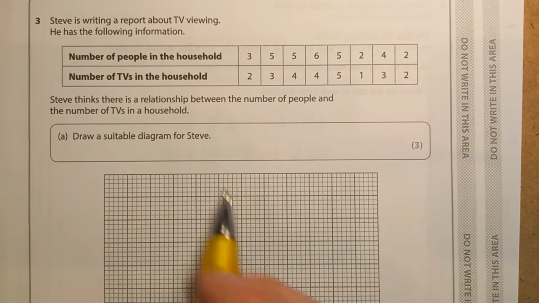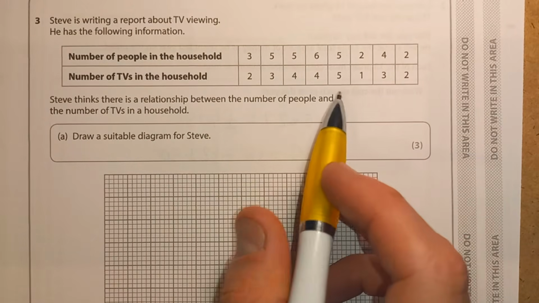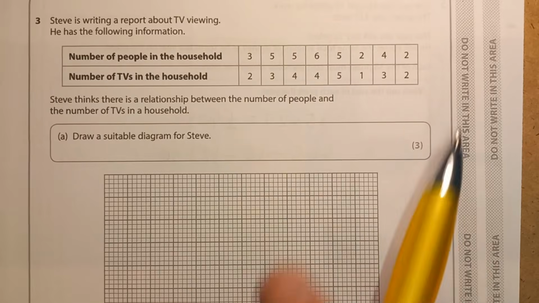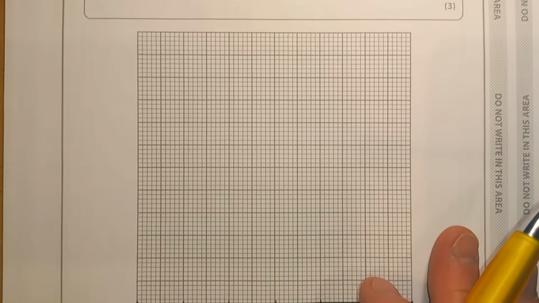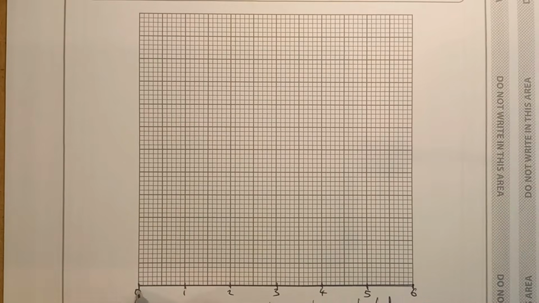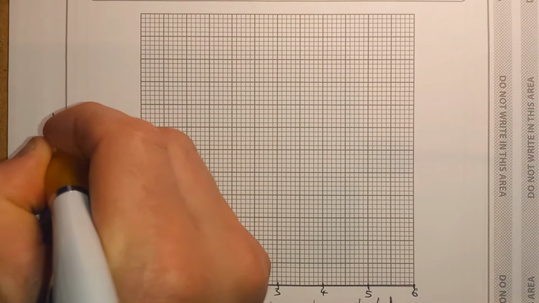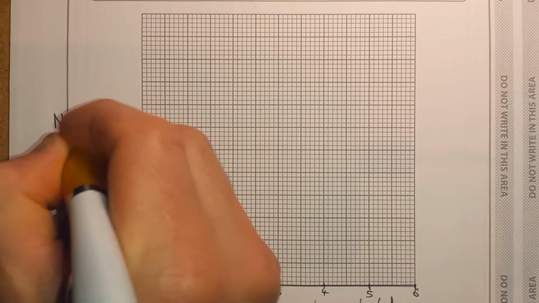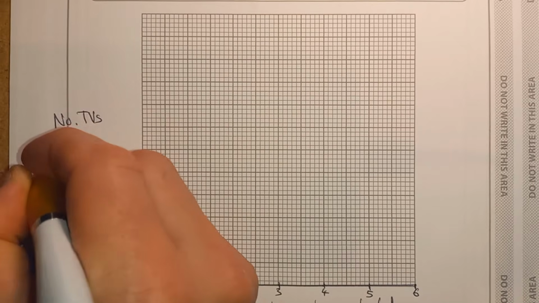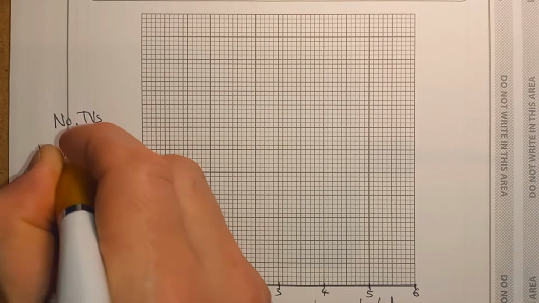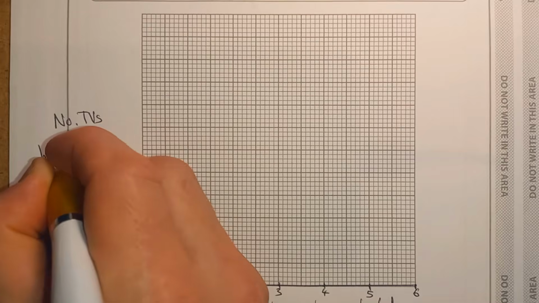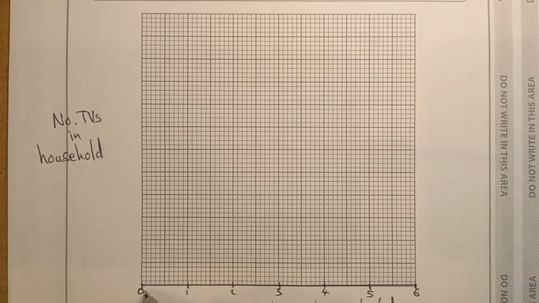Now we've also got number of TVs in the household. And the biggest number we've got here is 5. So if we're starting down here, number of TVs in household, we needed to go up to 5, didn't we?